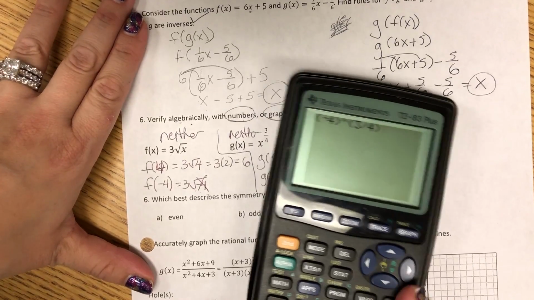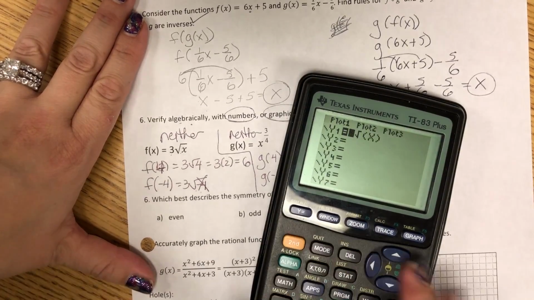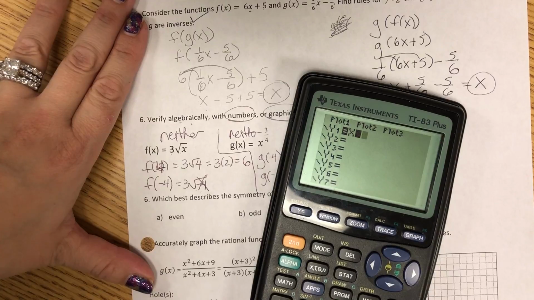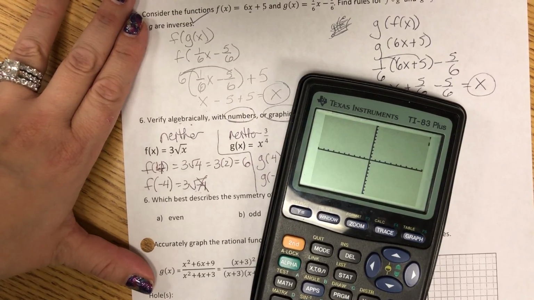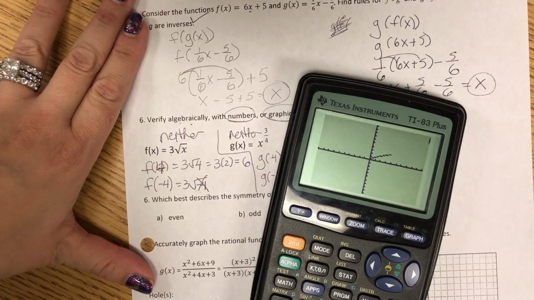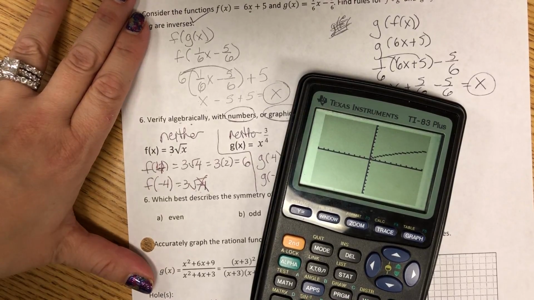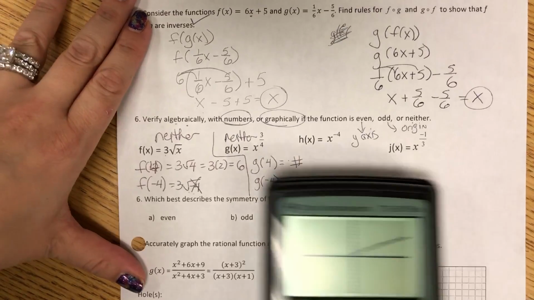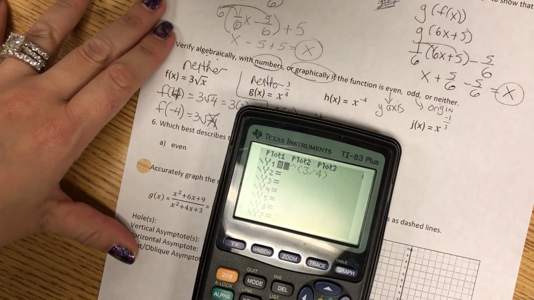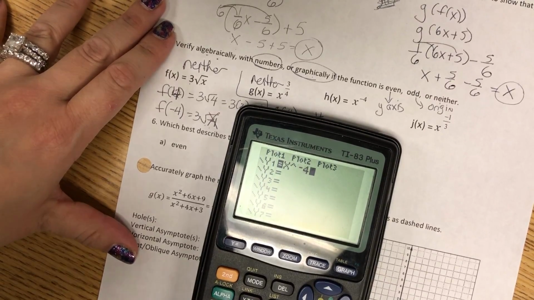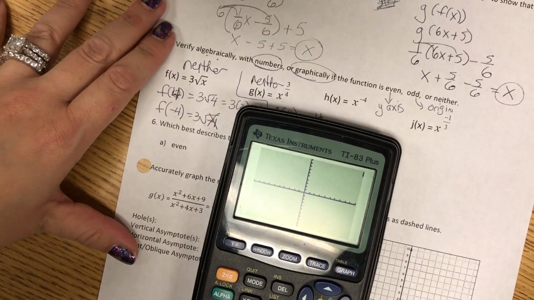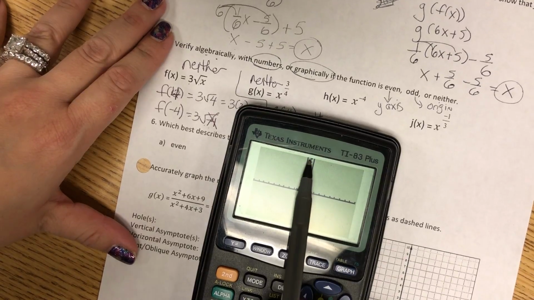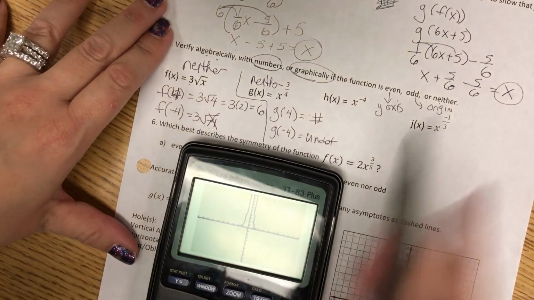Let's look at it, just to be safe. X to the 3/4. Again, with the parentheses around the exponent. Still the first quadrant, no symmetry. All right, x to the negative 4th. Let's start graphically. Oh, see how it's symmetrical on the y-axis? So this is even.